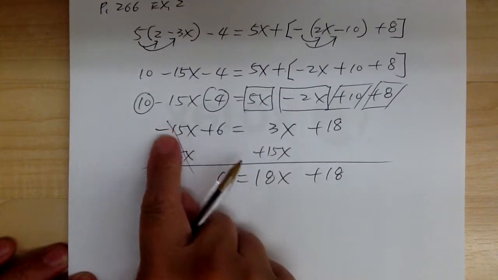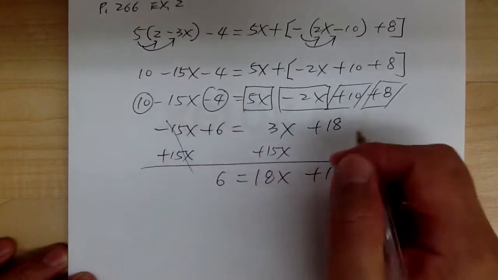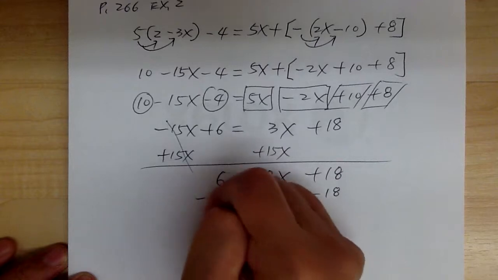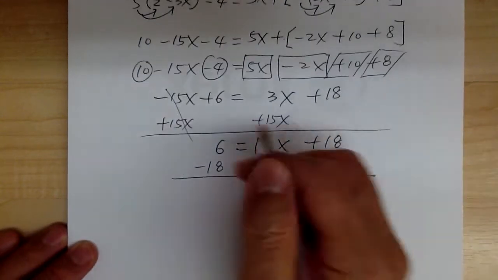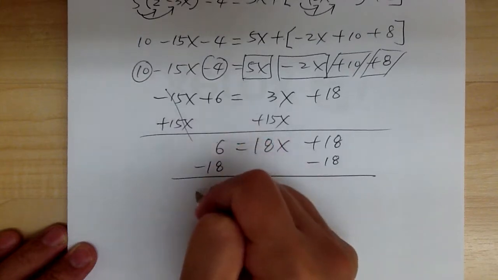Now, because you move the variable to the right side, it means you have to move the number to the other side. So you have to move these. So minus 18, minus 18. They're opposite signs, so you have to subtract the numbers, so you get 12, and you have to follow this sign over here.